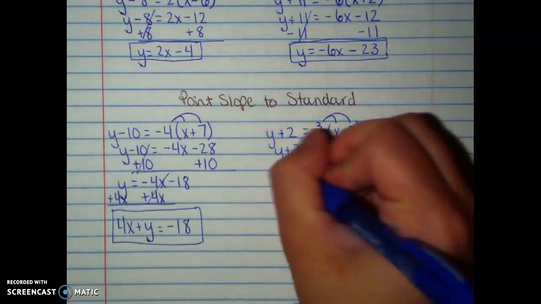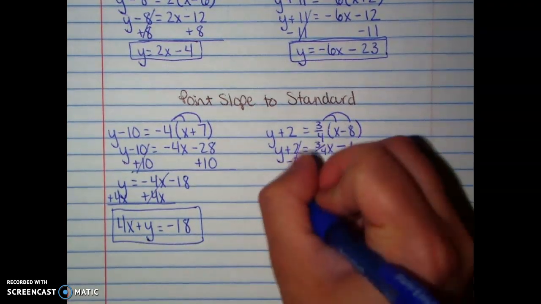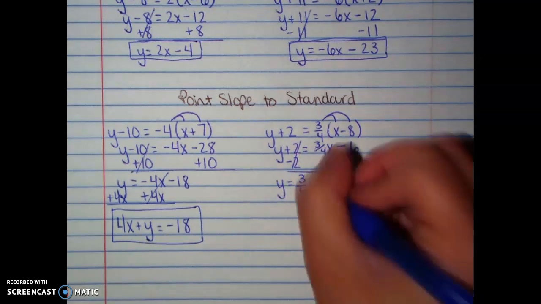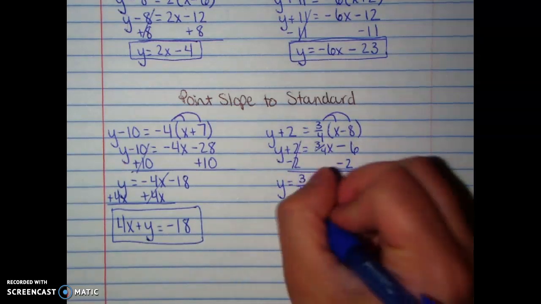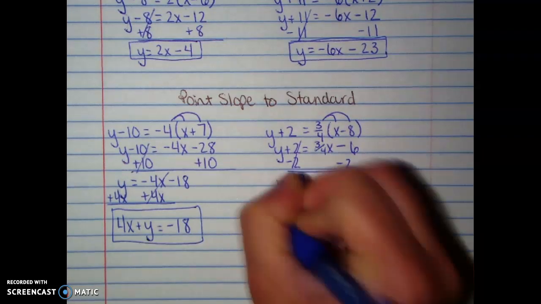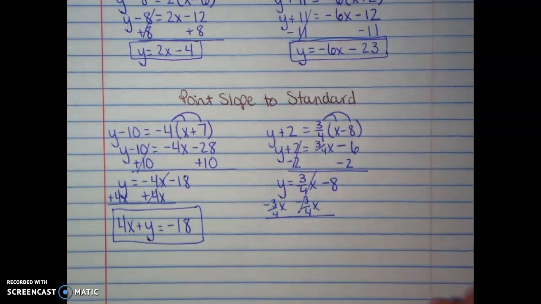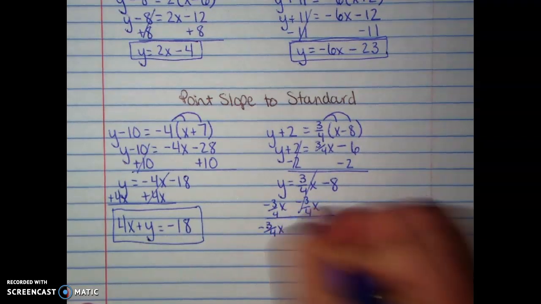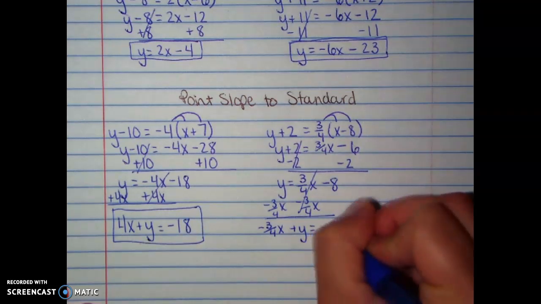Okay, now I'm going to move the 2 over. So y equals 3/4 x minus 8. Now I need to move the x term. So the 3/4 x I'm going to subtract from both sides. So now I have -3/4 x plus y equals -8.